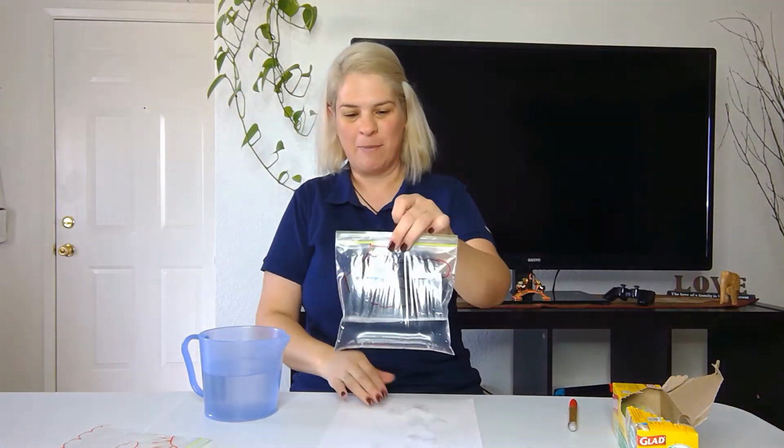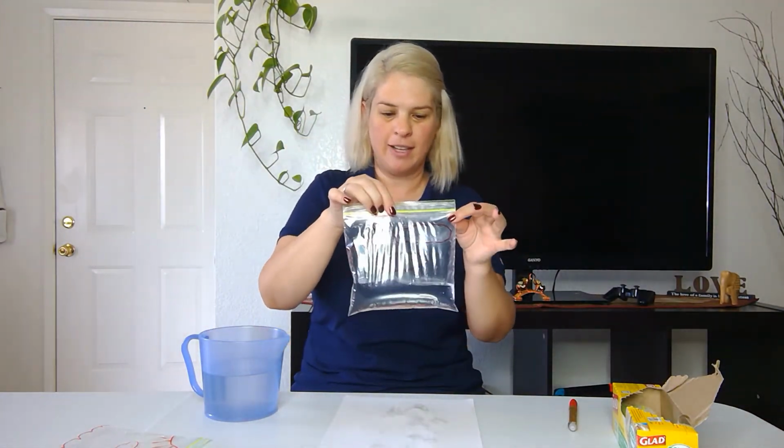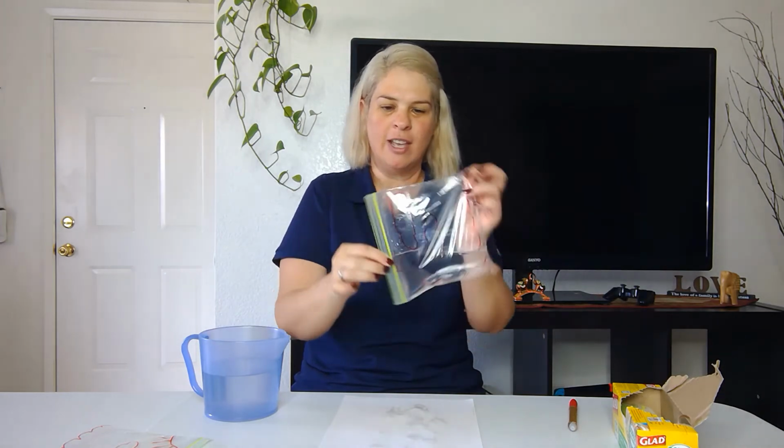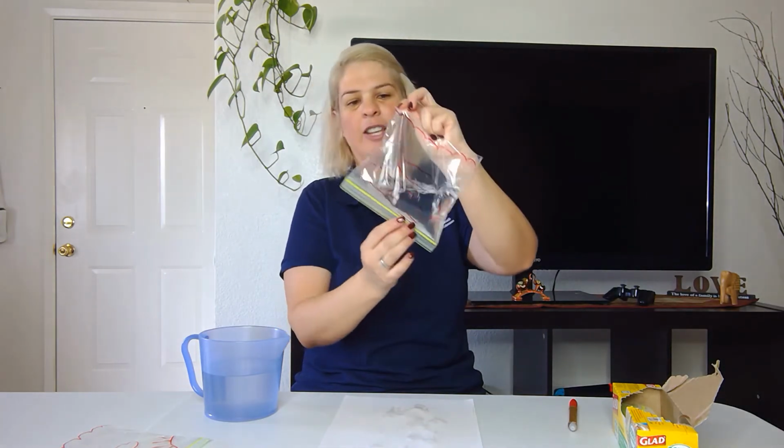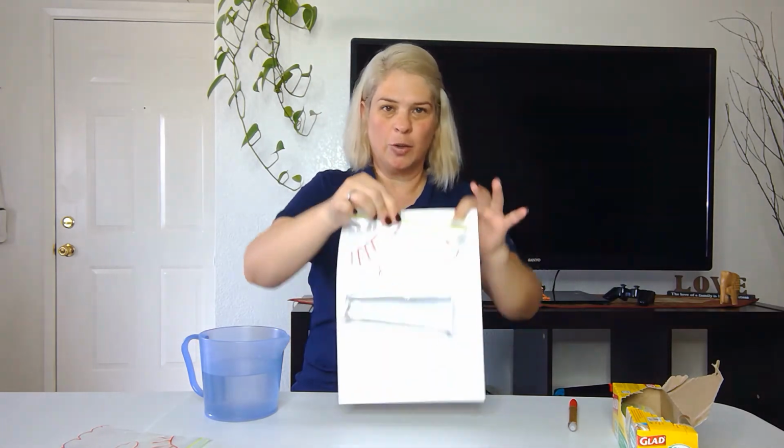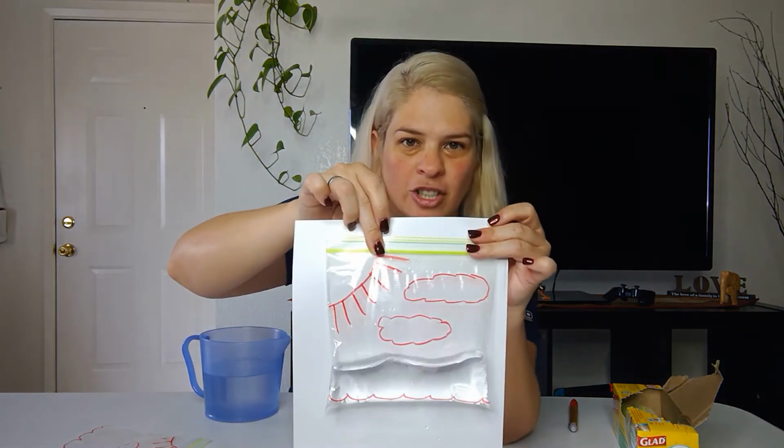All right, sorry about that. So I went ahead and changed the bag. No more hole, no more drippage. Sealed it, turned it upside down, nothing falls out, right? So this is what our little finished product should look like.